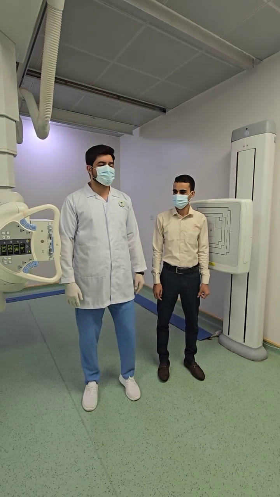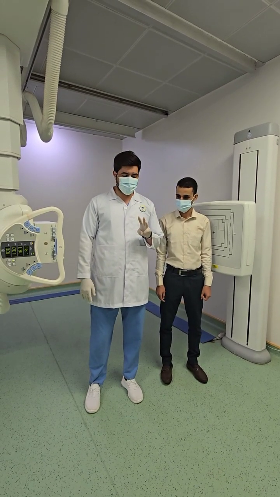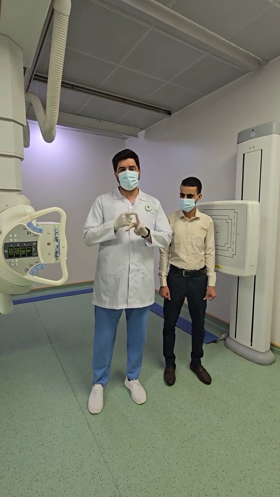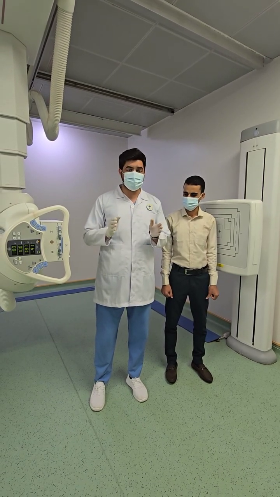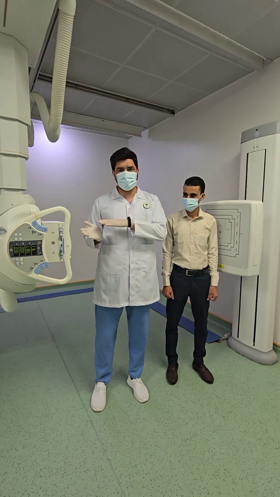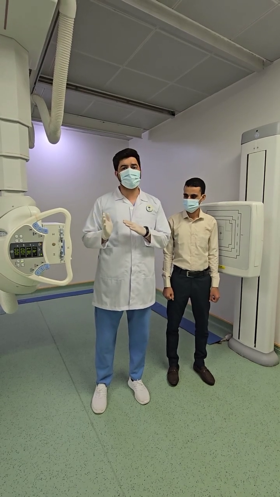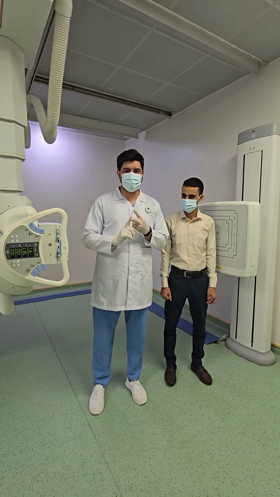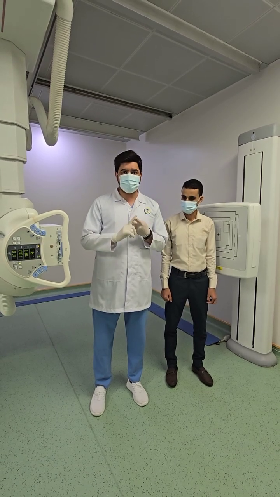Okay. Actually, there are three ways in which we can position a body. One is the erect position, one is the lying, and the other is halfway between the erect and the lying position. The lying position is called the decubitus position, and the erect has two further positions. One is standing, the other is sitting.